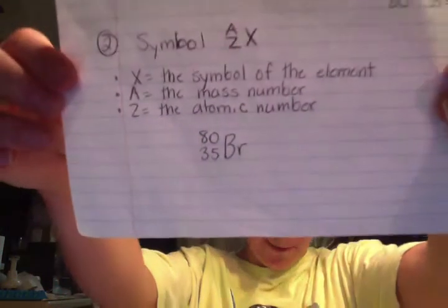And then the other way to write it is using the symbols AZX, where the X is the symbol of the element, the A equals the mass number, and Z the atomic number. And the bromine is the same example. It's down here. That's how you would write that. And so the 80 is the mass number. The number of protons, electrons, and the atomic number is 35.